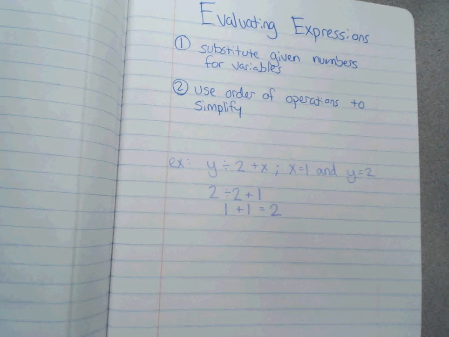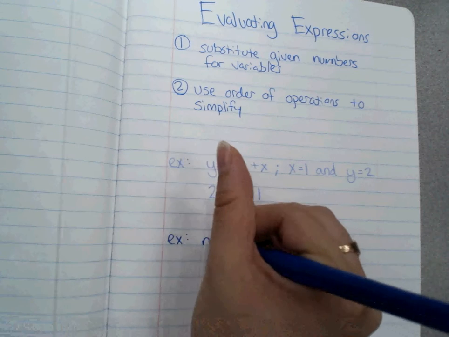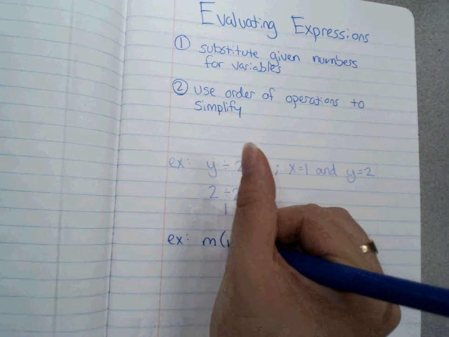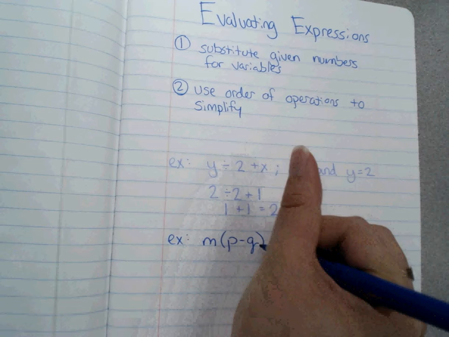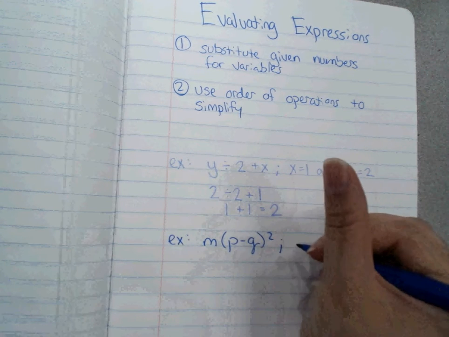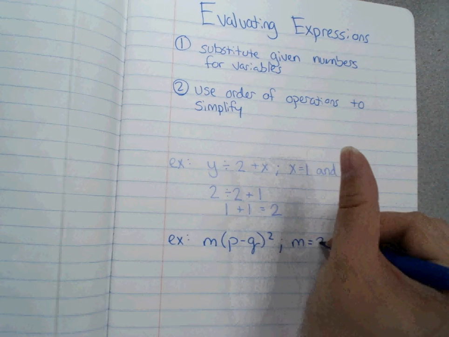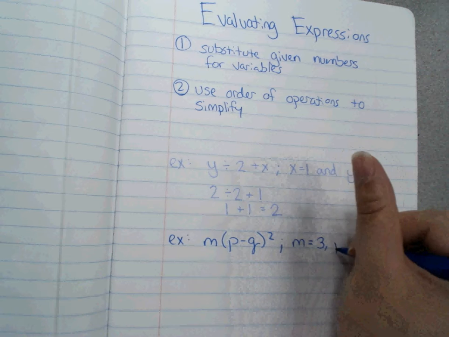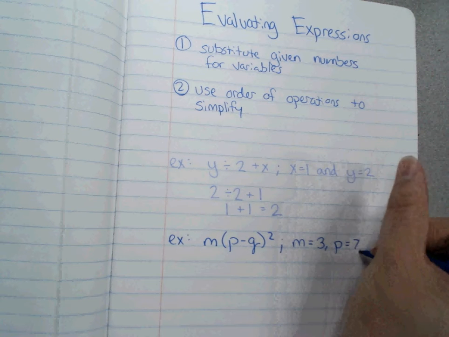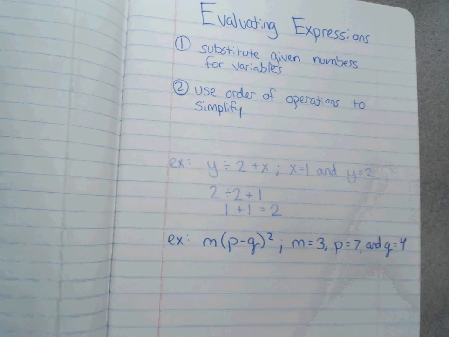Let's try one with a little bit more going on. Our second example: m times p minus q squared. With this one, m equals 3, p equals 7, and q equals 4.